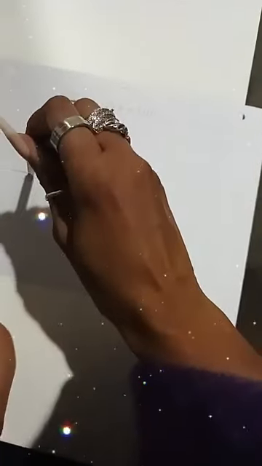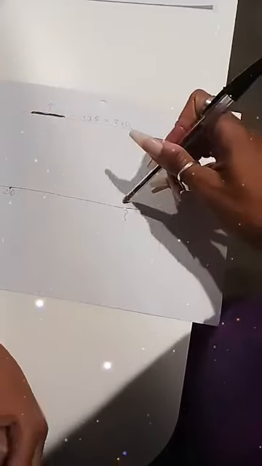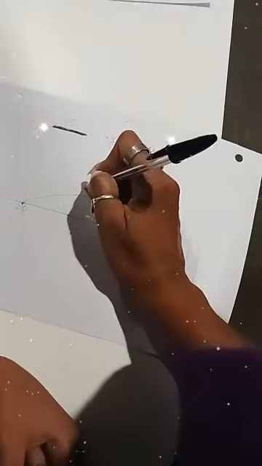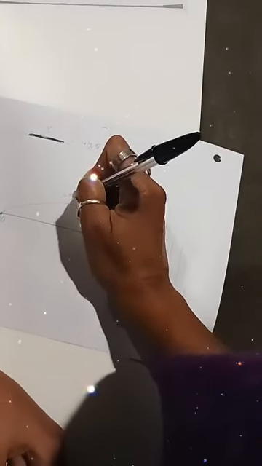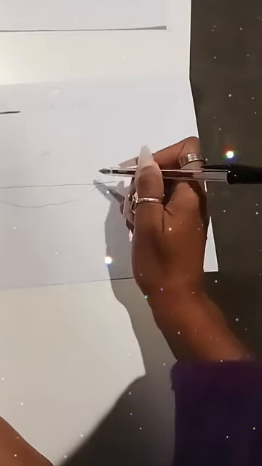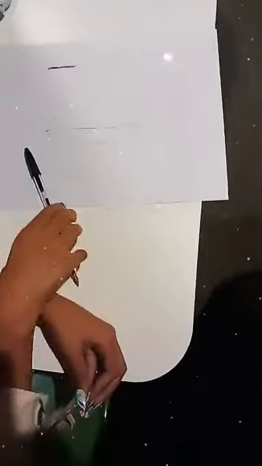So this minus this is 435. But that's the same as saying this plus what number? This plus 210 plus what gives you that number?